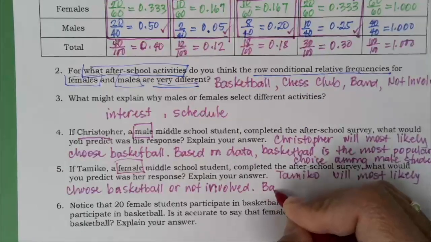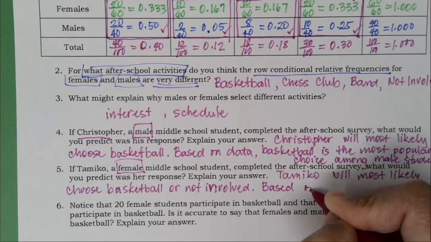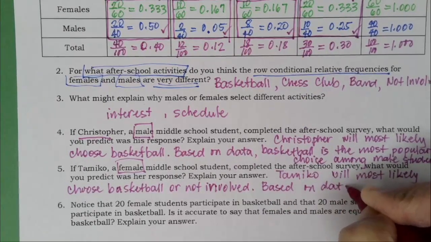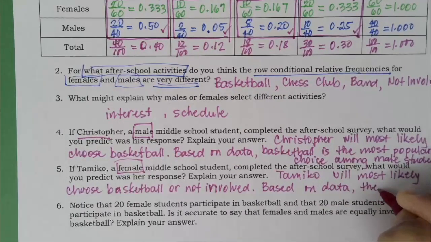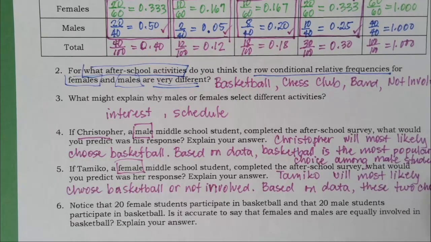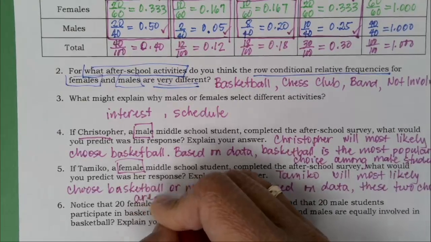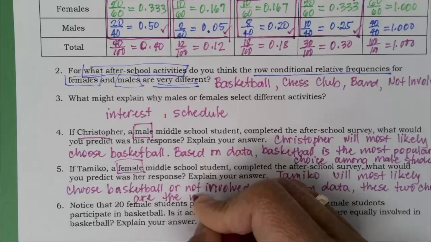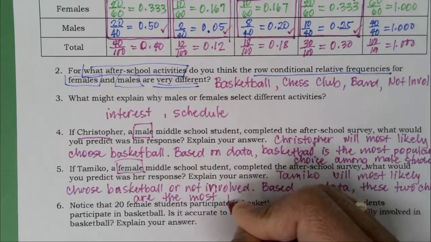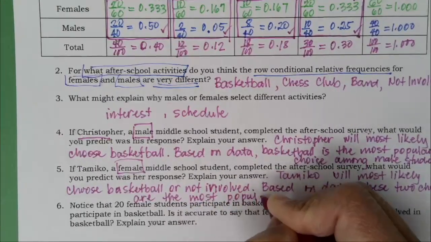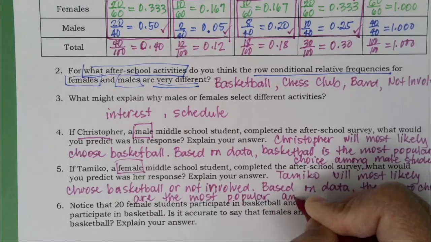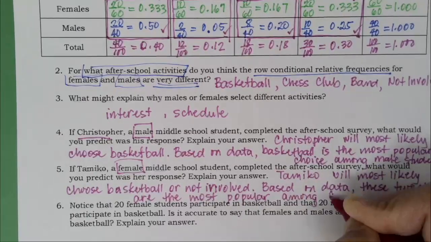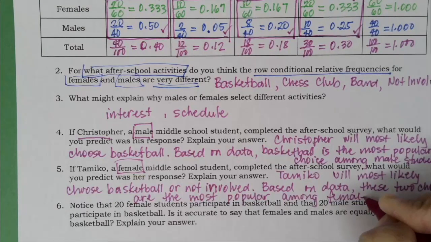Based on data, these two choices are the most popular among female students.